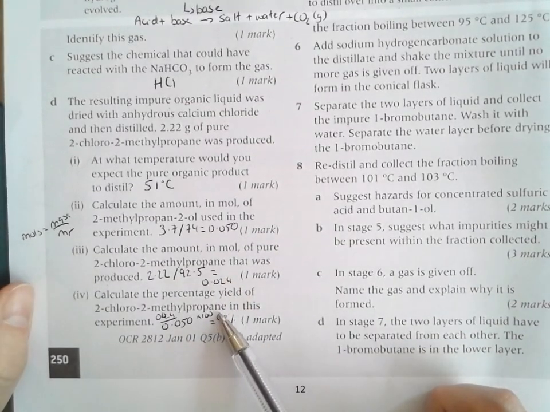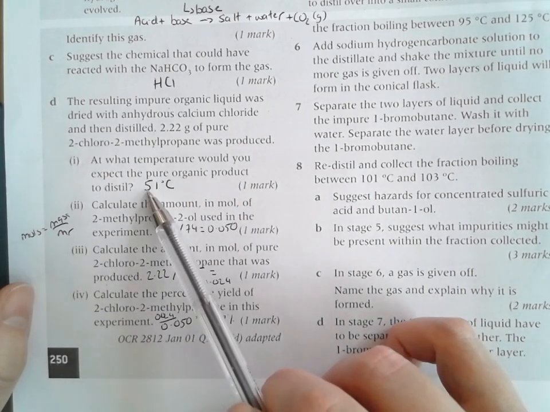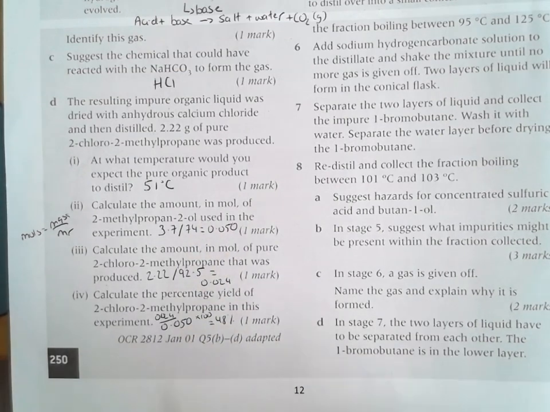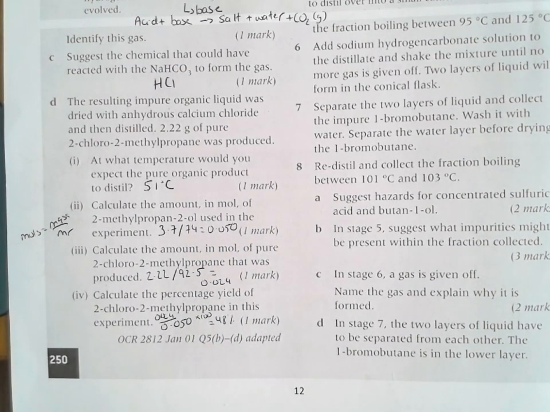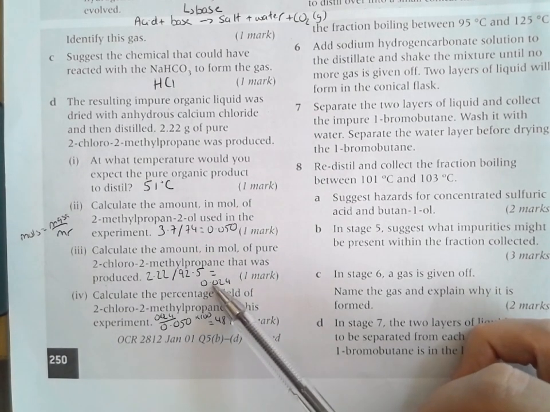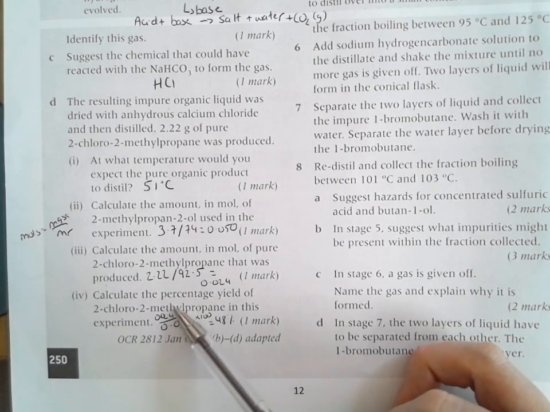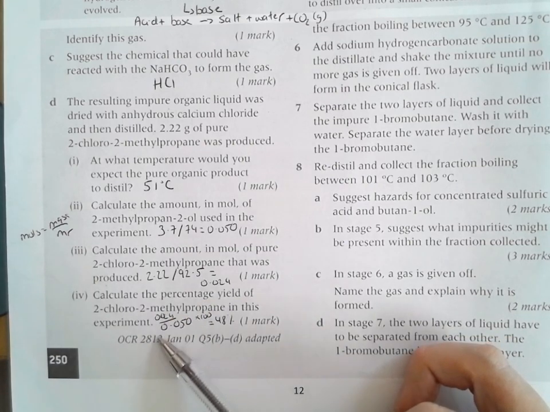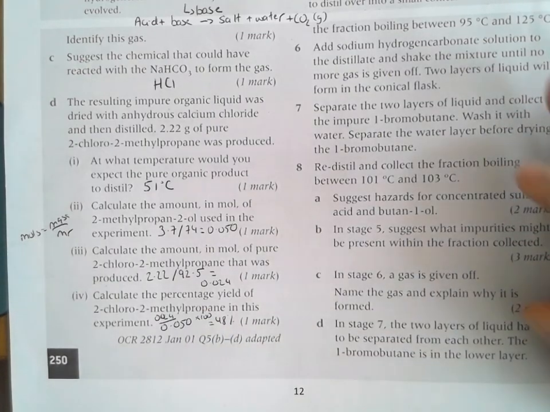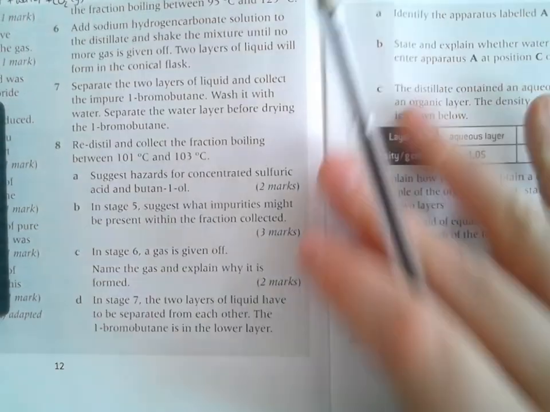When you're asked for the percentage yield, if you were to write this reaction out as an equation, you would see your ratio between reactant and product is 1:1. Therefore, if you're starting with 0.05 moles, you should be producing 0.05 moles of your product. But you can see you're only producing 0.024 moles. So to get your percentage yield, it's your actual yield, which is 0.024, over your theoretical yield, multiplied by 100, and you get 48%. Question 2 is relatively straightforward from the mark scheme.